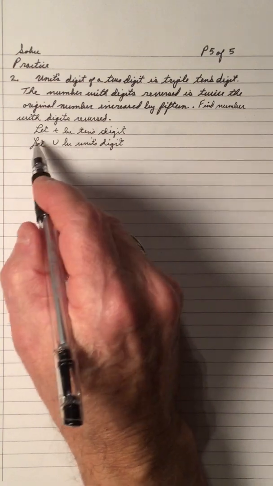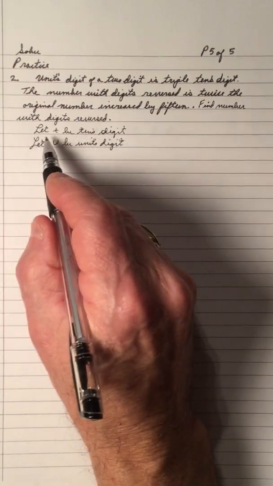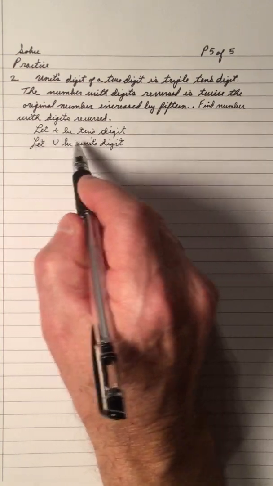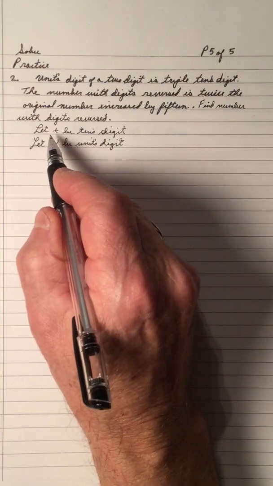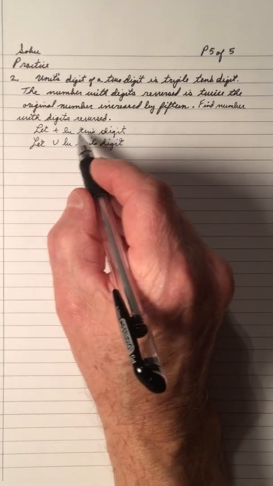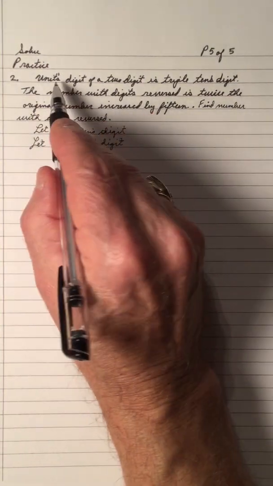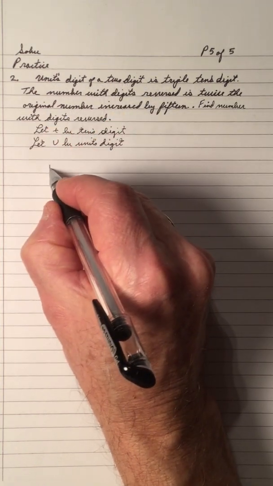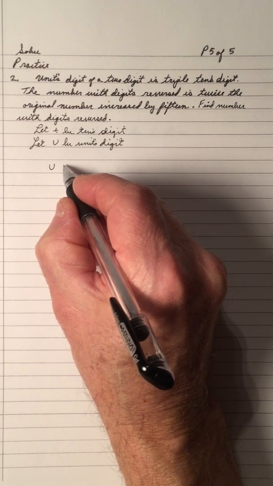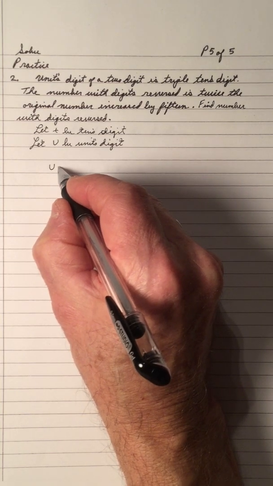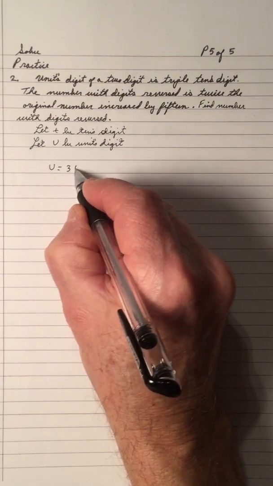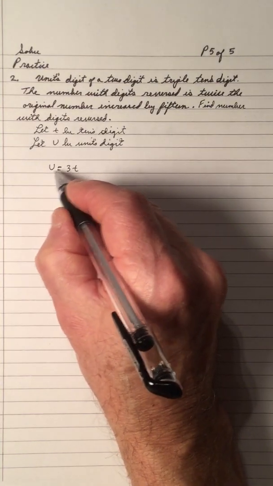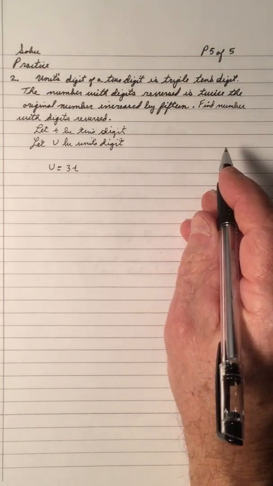So we always state what we're doing in every word problem, so let the marker, the teacher, whoever is looking at it know what's happening. The units digit of the two-digit number. So the units digit is u of the two-digit number is triple the tens. So the units digit is triple the tens digit.